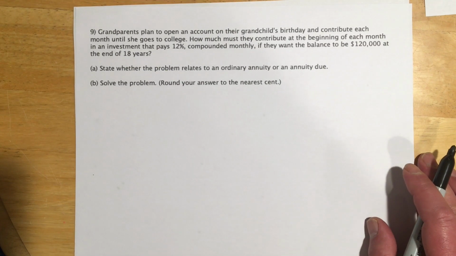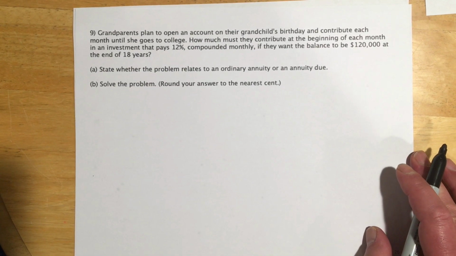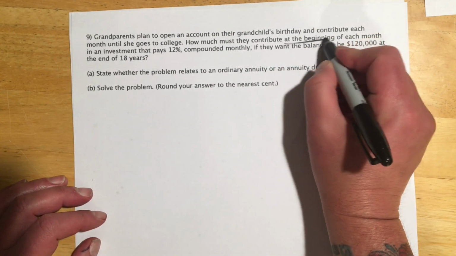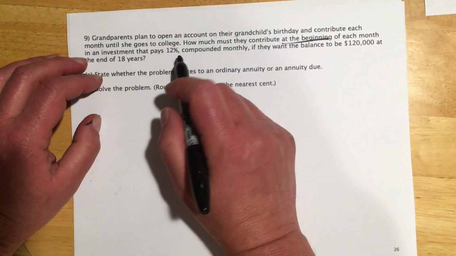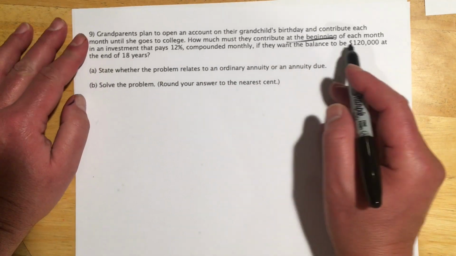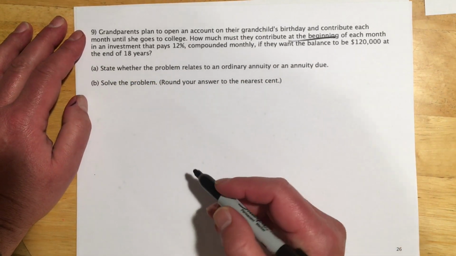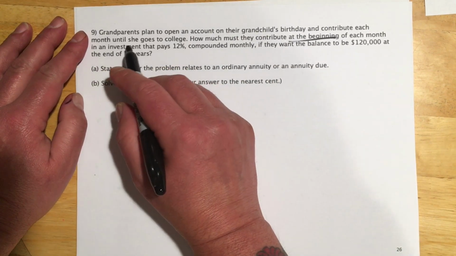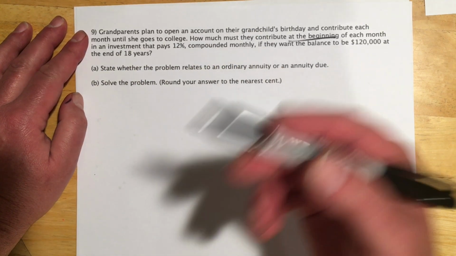Number 9. Okay, someone's grandparents are planning ahead. So grandparents plan to open an account on their grandchild's birthday and contribute each month until she goes to college. How much must they contribute at the beginning of each month in an investment that pays 12% compounded monthly if they want a balance of $120,000 at the end of 18 years? So we're looking for how much must they contribute each month.